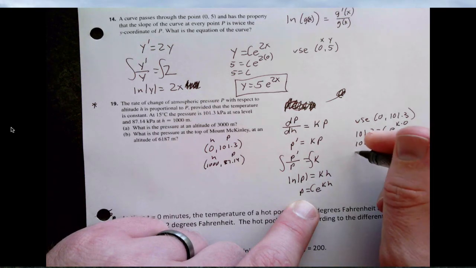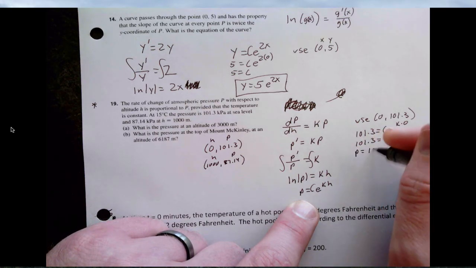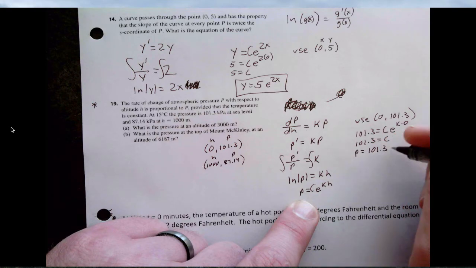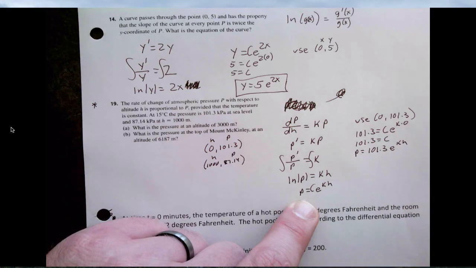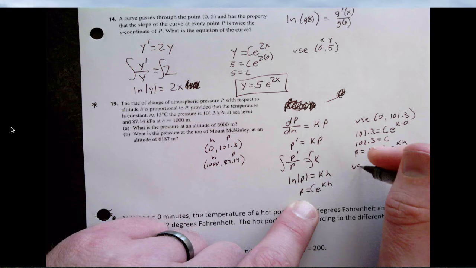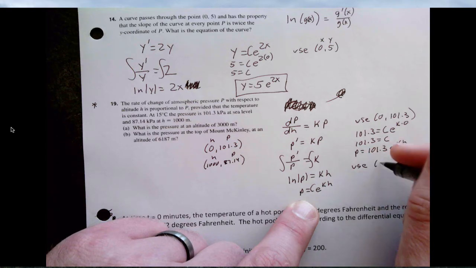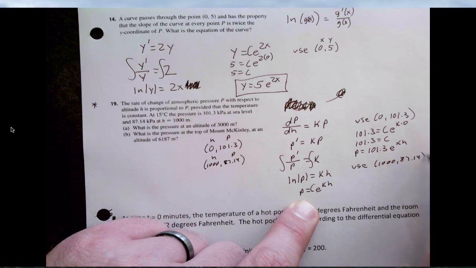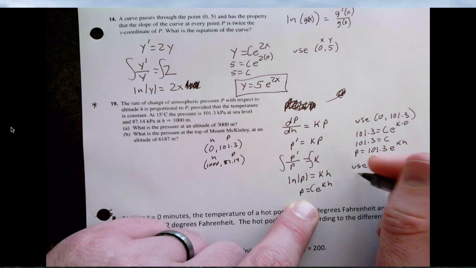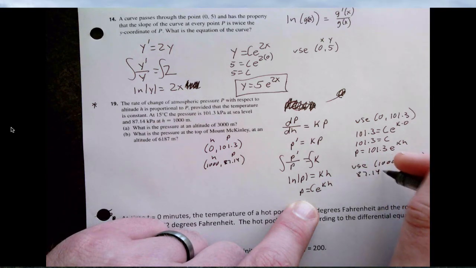Okay, so now we're at P equals 101.3 e to the kh. Now I'm going to use the second ordered pair, 1000, 87.14. When I do that, I'm going to have 87.14 equals 101.3 e to the k times 1000.